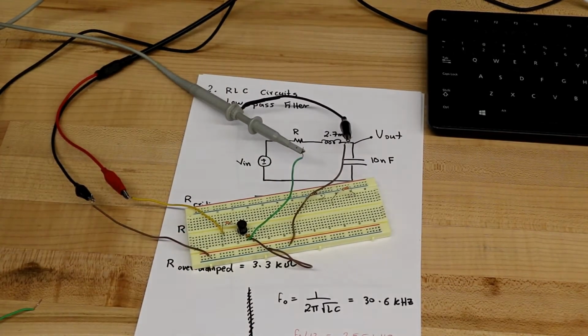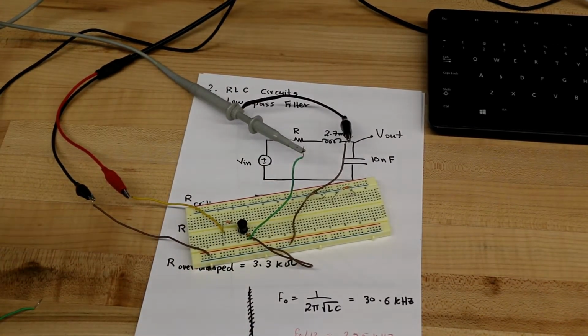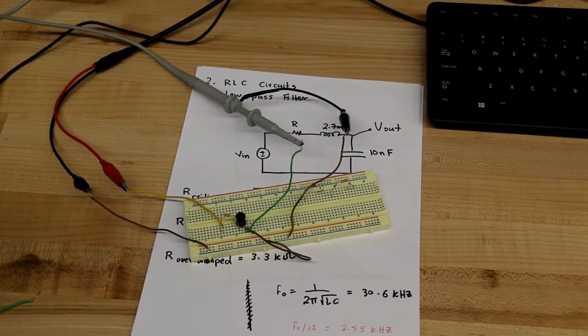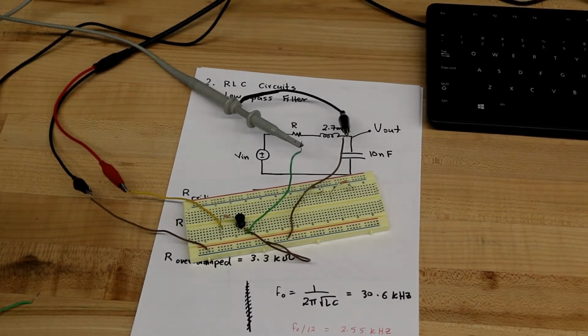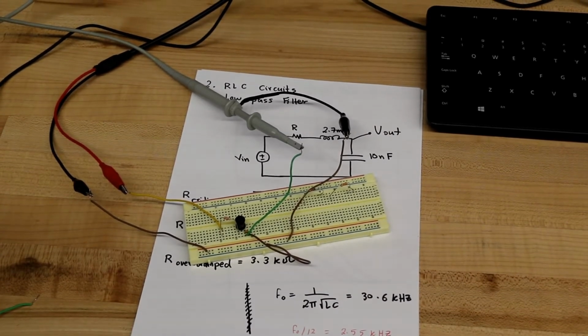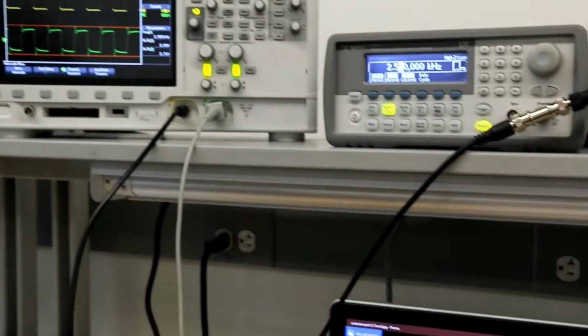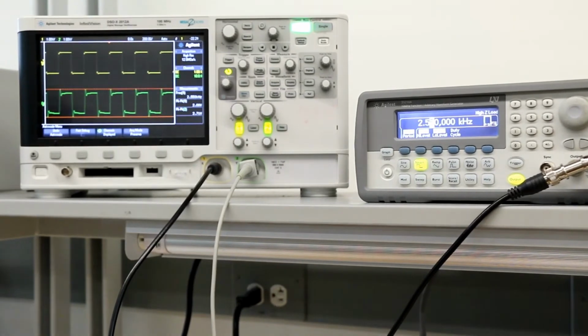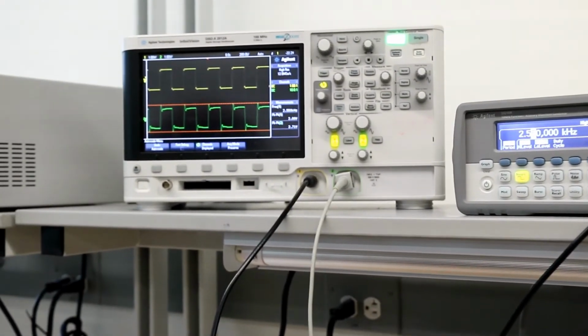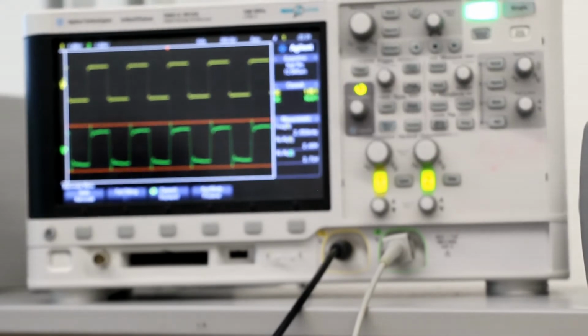And again, since we use the same L and C values, we have the same resonant frequency value, which is 30.6 kilohertz, and to set up the function generator, it's f naught divided by 12, which is 2.55 kilohertz. So here's the output, and this is the 330 ohm, which will give the underdamped response.